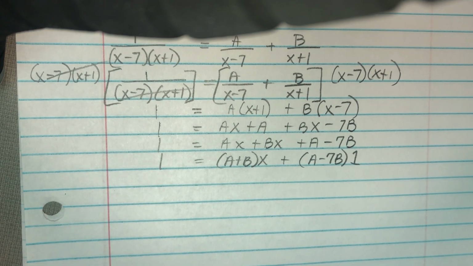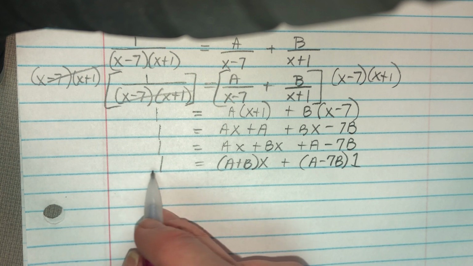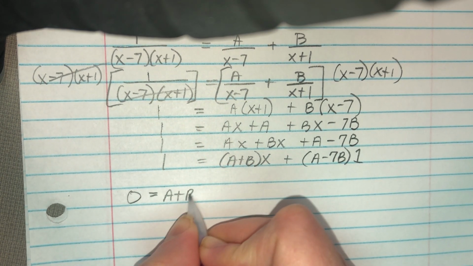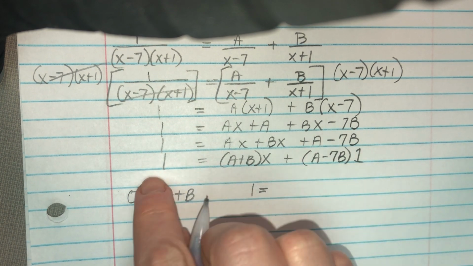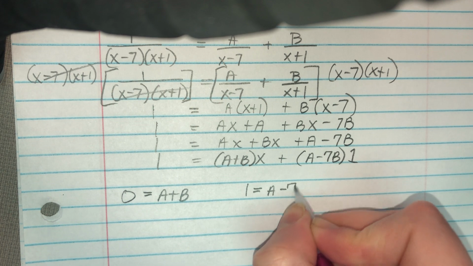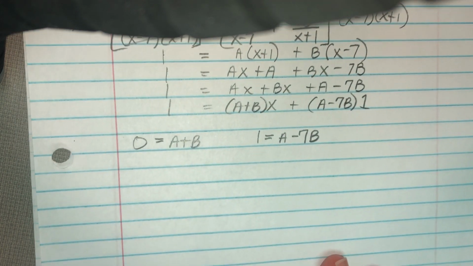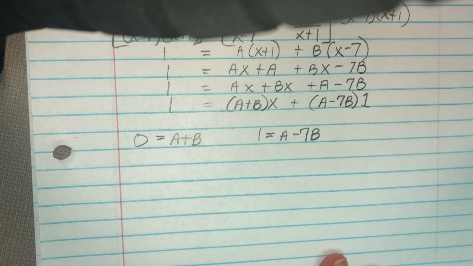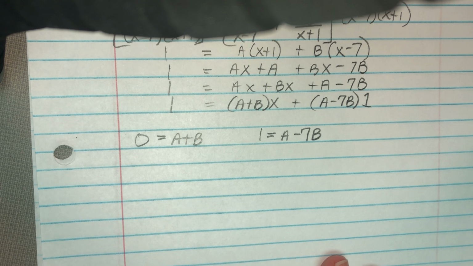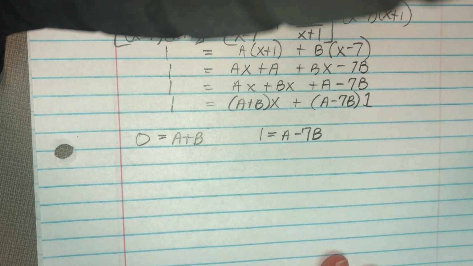And I'm going to set up my system. I have no linear term on the left, so 0 is going to equal a plus b. And 1 is my constant term on the left, so that's going to equal the constant term on the right, a minus 7b. Now, you could do this one pretty easily using elimination, or you can do substitution. Let's do elimination.